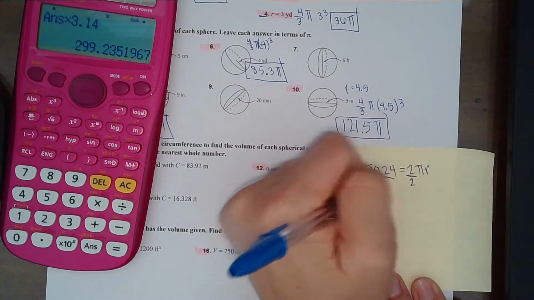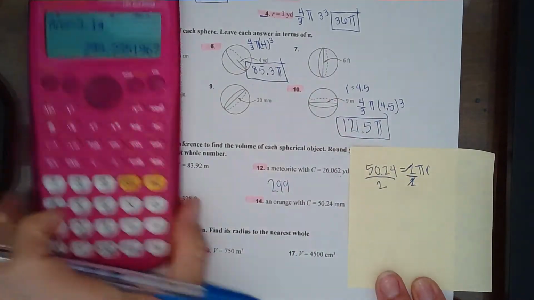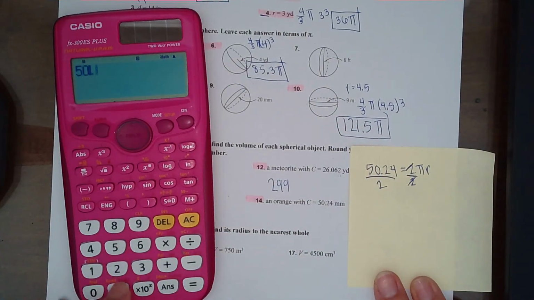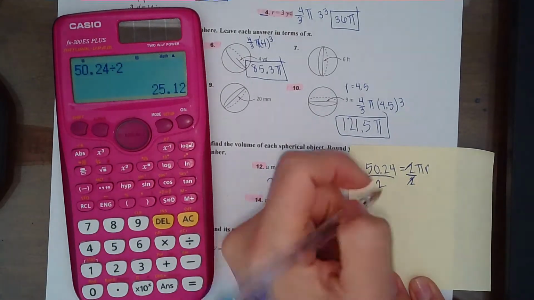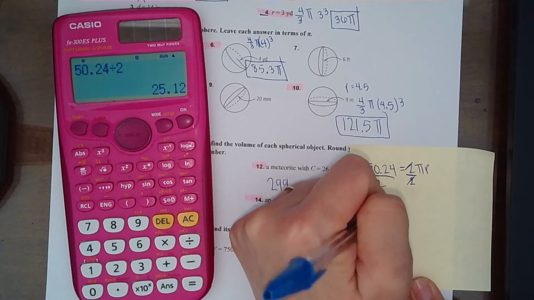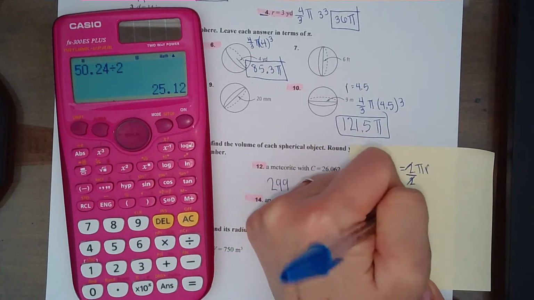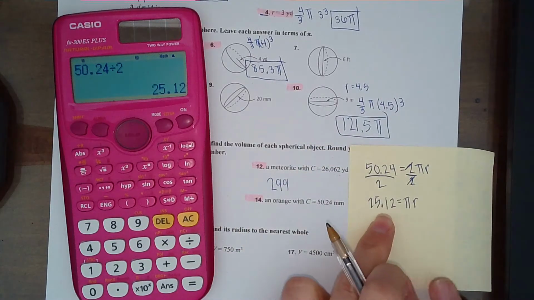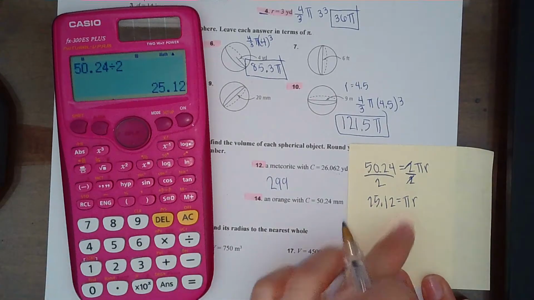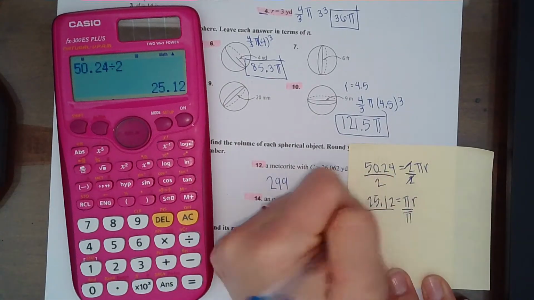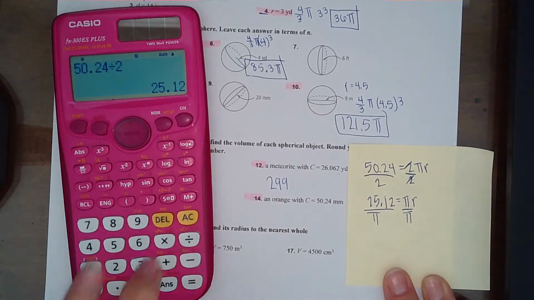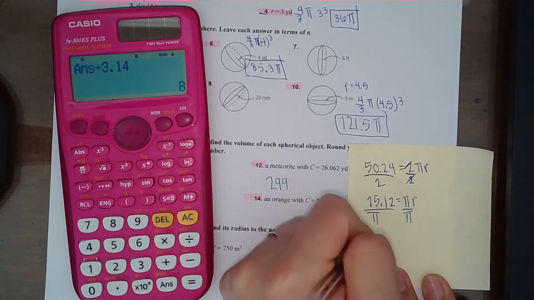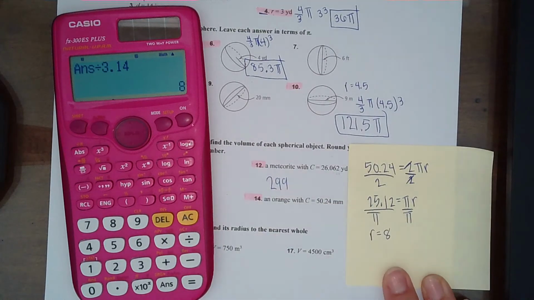First thing I'm going to do is divide by 2 and divide by 2. 50.24 divided by 2 equals 25.12. All right, and then I'm going to divide by pi, or 3.14, and I'll get my radius is about equal to 8.